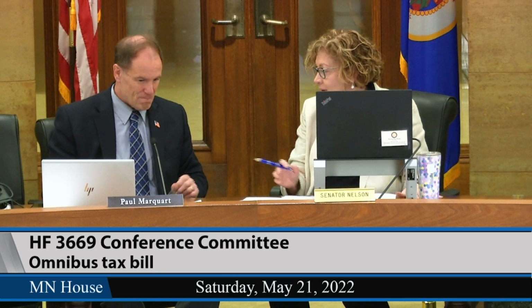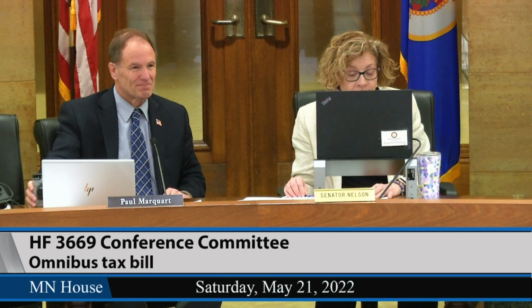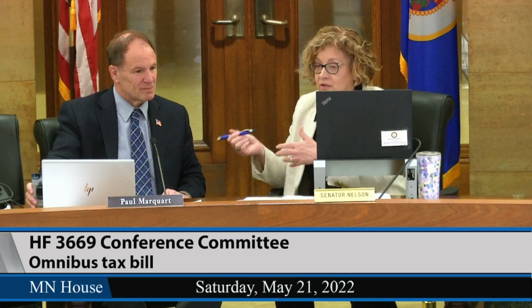Members, we have moved through our work today, and our intention for tomorrow is, well, it's Sunday, and there's no description on how to share the gavel that tends to go back and forth. And so Chair Marquart and I are going to share the gavel tomorrow, and we intend then to adopt the rest of the articles. I'll turn it over to Chair Marquart if he wants to talk a little bit about how we might start tomorrow.